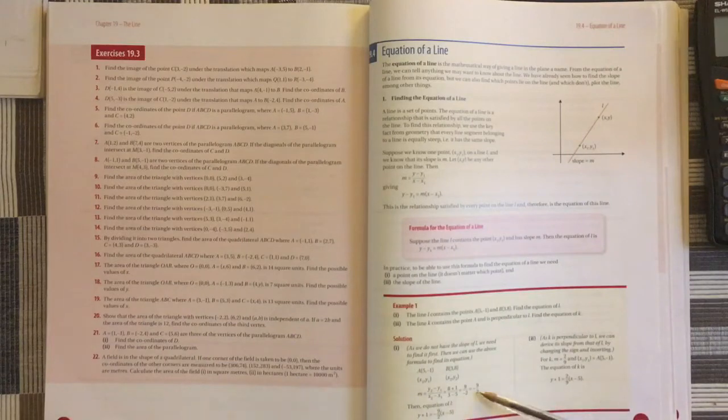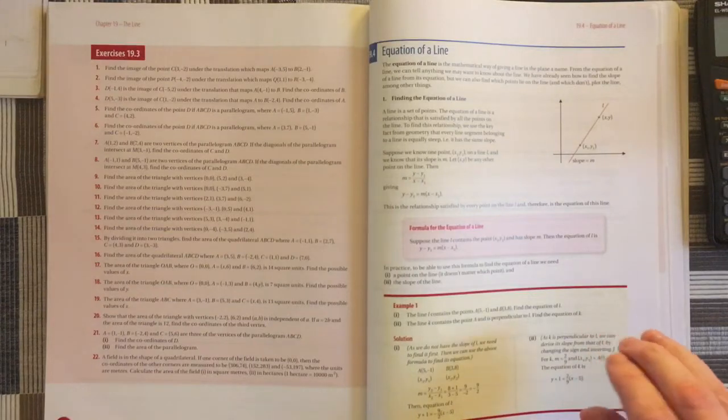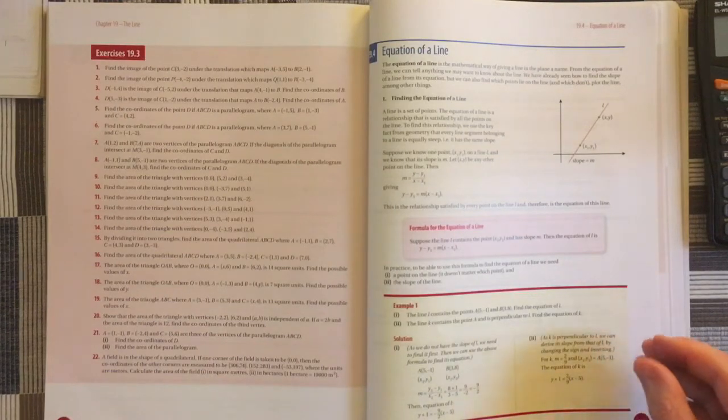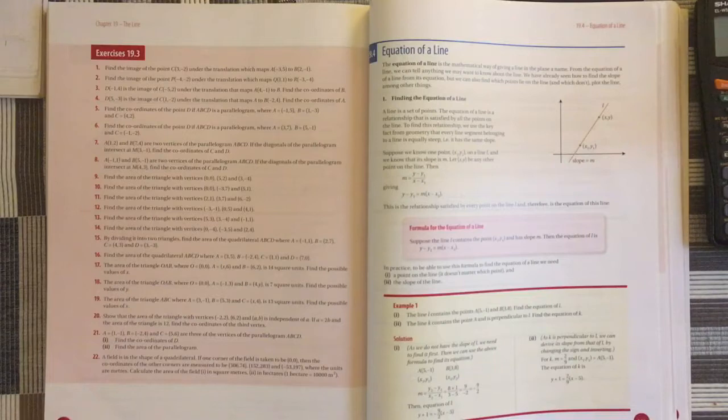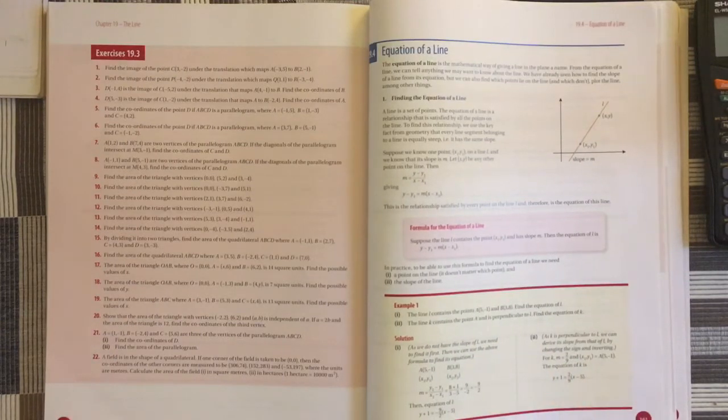So if the line in the first part had a slope of minus 9 over 2, then the line in this part, because it's perpendicular, has a slope of plus 2 over 9. So the slope of a perpendicular line is flipped upside down and the sign is changed. So minus 9 over 2 here, so the perpendicular one is plus 2 over 9. They're looking for the equation, so again, that just goes into the equation formula with one of the points, and again, they just leave it there without multiplying it out.